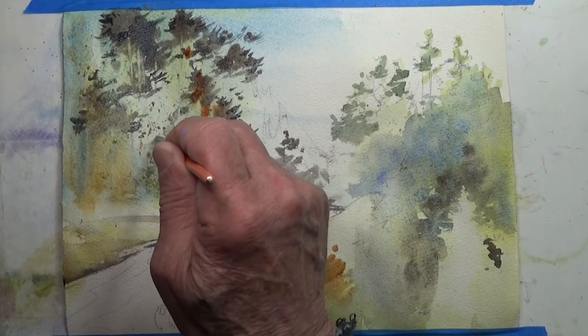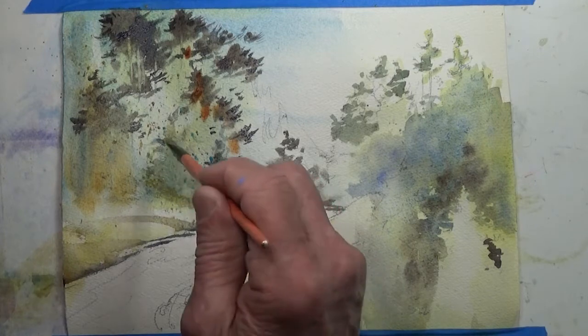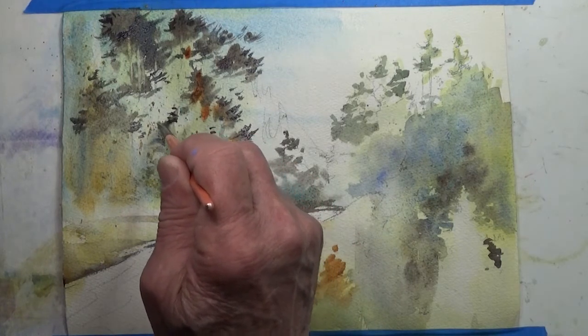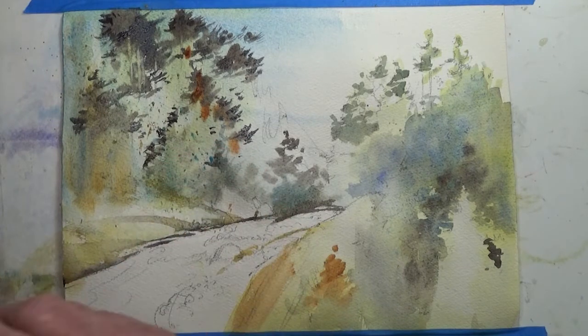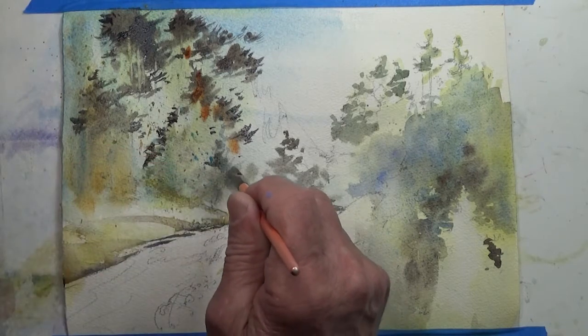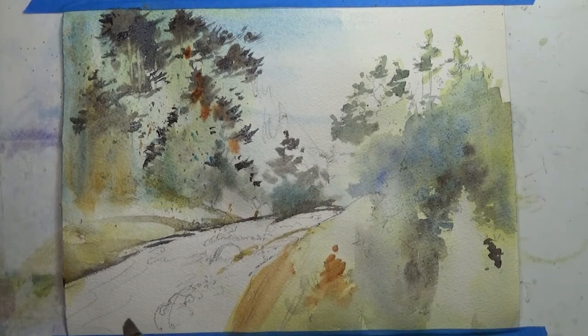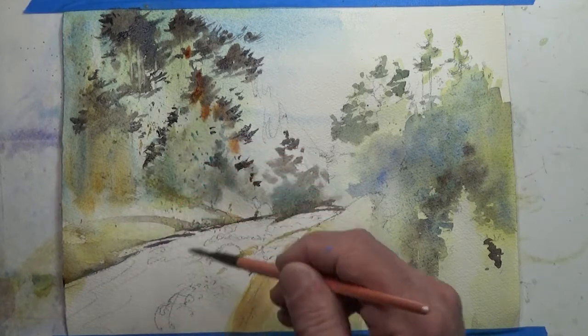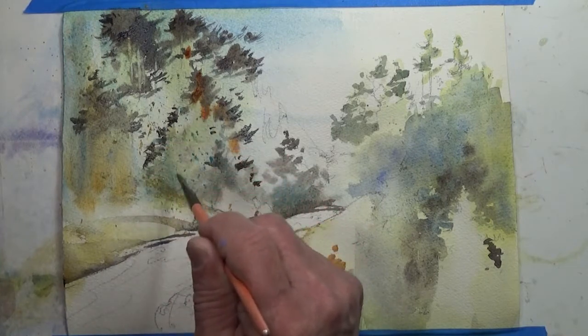Anytime you get into a situation like this, where you're building, and that's what we're doing, we're just building with marks. But we're building these interesting patterns that are representative of needle trees, pine, fir, spruce, whatever. We want to put as much interest in this as possible, but I don't want to overdo it, you know.